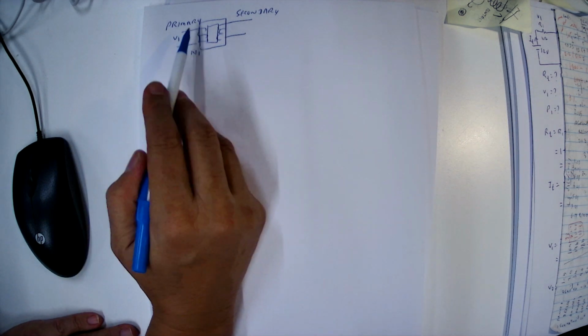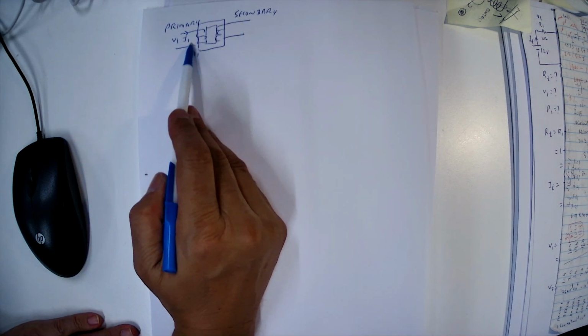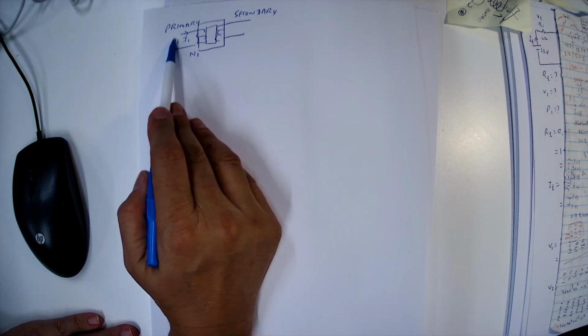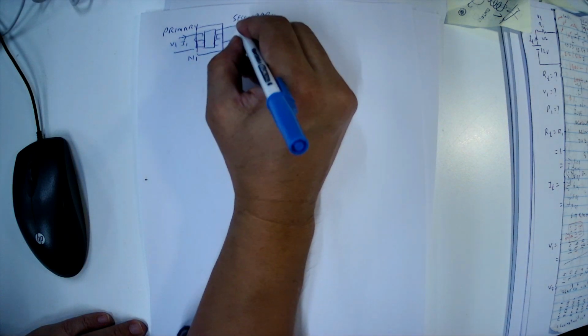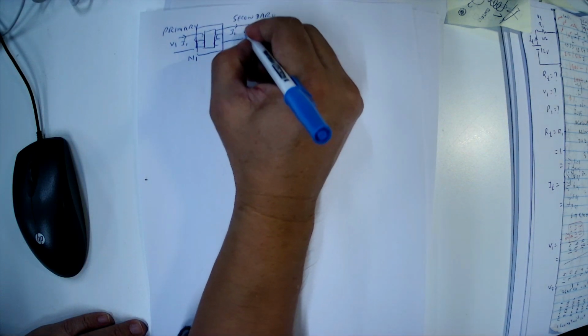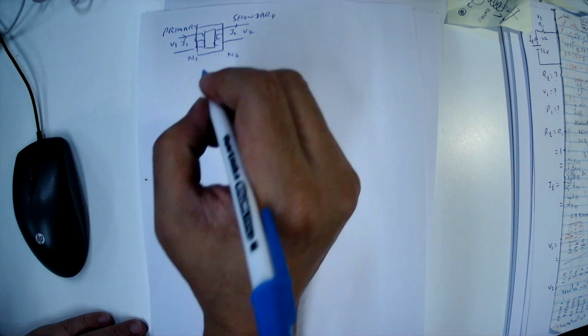So this is the equivalent circuit of the transformer. The transformer has the primary winding. The primary voltage is V1, primary current is I1, and the primary number of turns is N1. It also has the secondary winding, with secondary current I2, secondary voltage V2, and secondary number of turns N2.